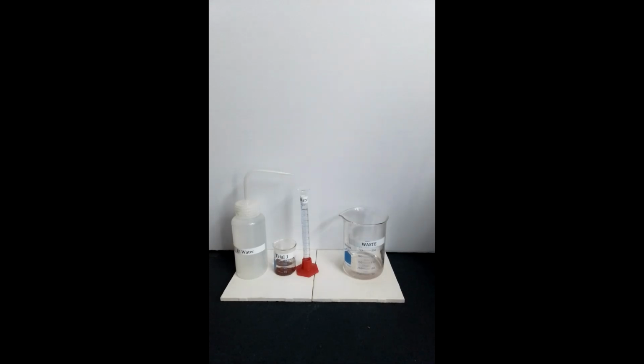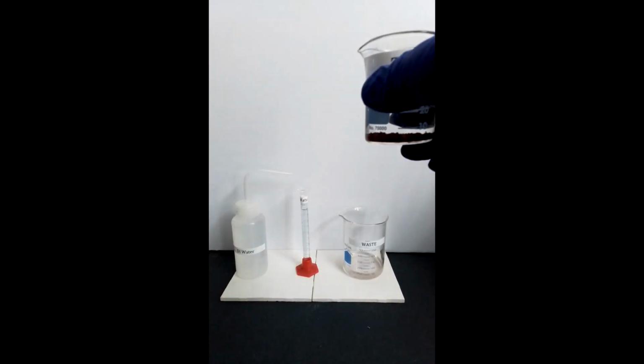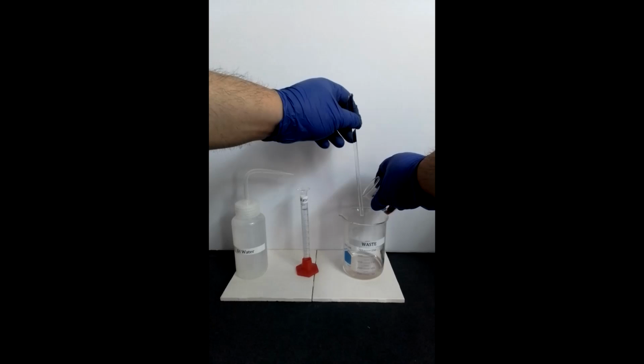To remove the aqueous solution of magnesium chloride, pour the solution into an appropriate size waste beaker.